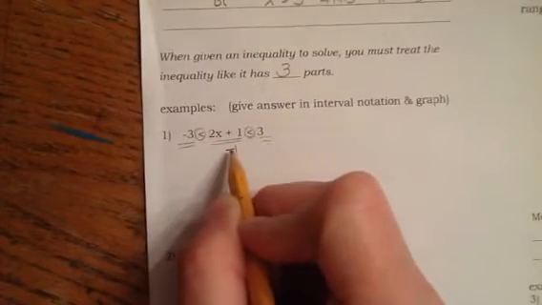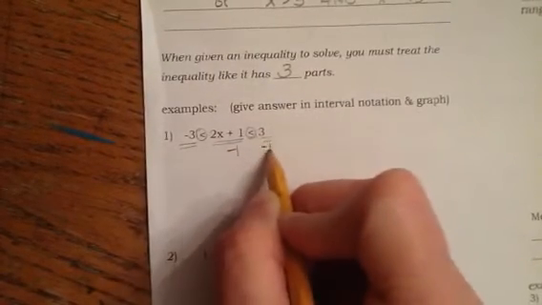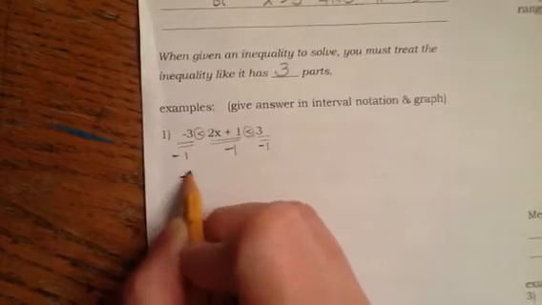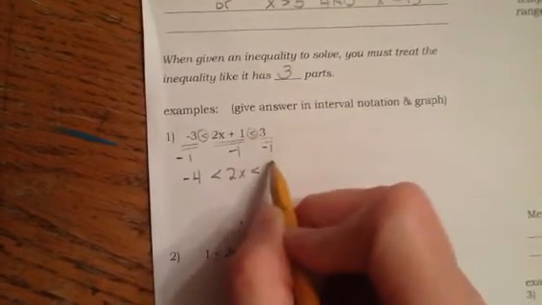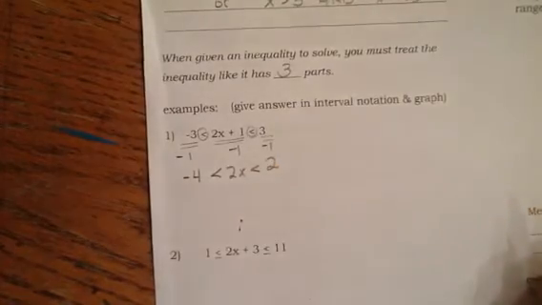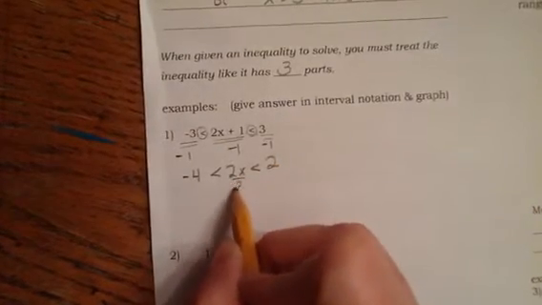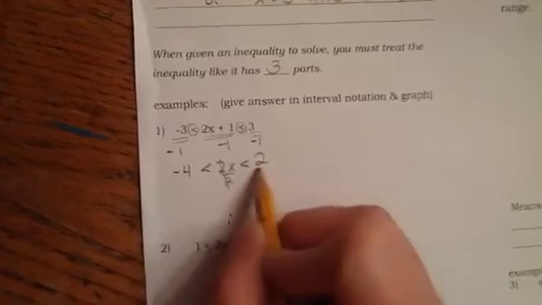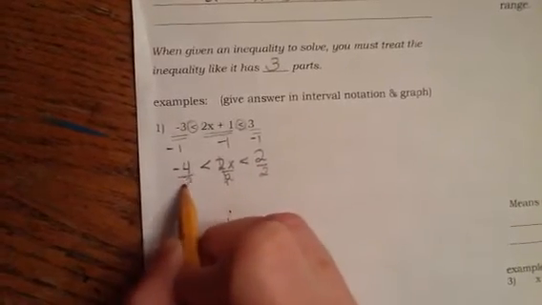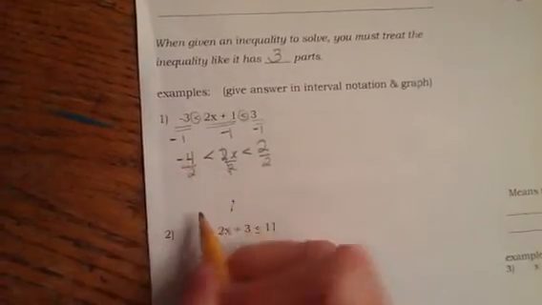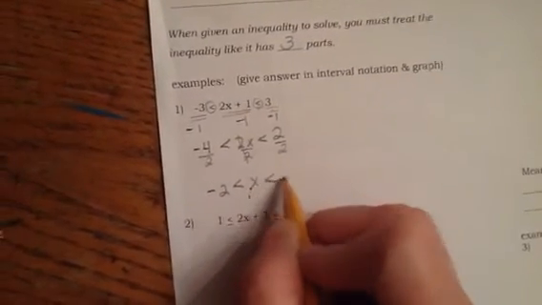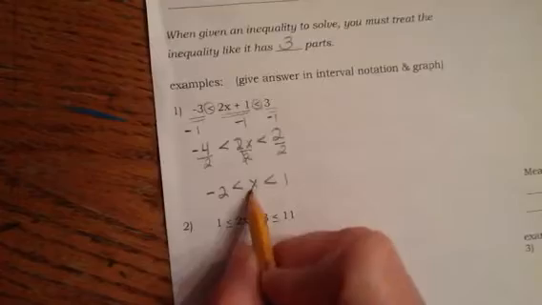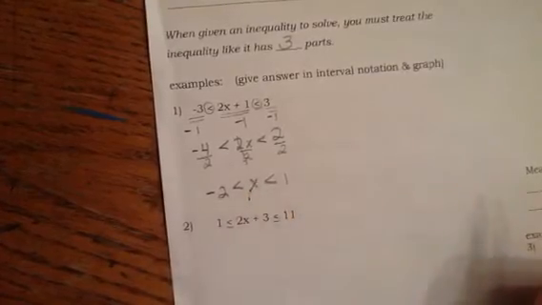We're going to subtract it not only from the middle, but from both ends also. So -4 is less than 2x is less than 2. Then we're going to divide by 2 to get rid of that 2 here, so we have to do that to the other two parts. -4 divided by 2 is -2, so -2 is less than x is less than 1. This means that x is between -2 and 1.